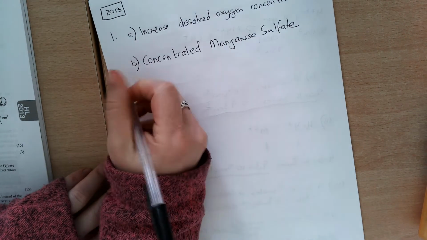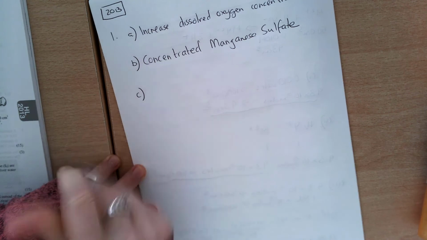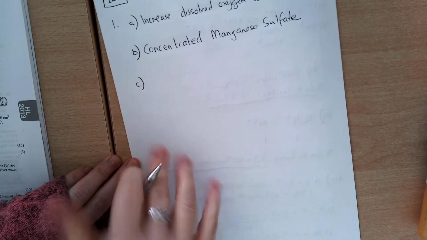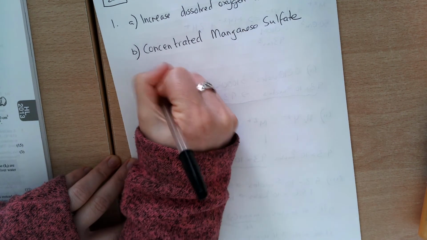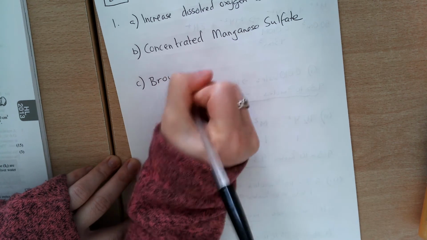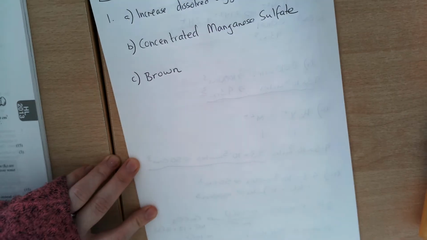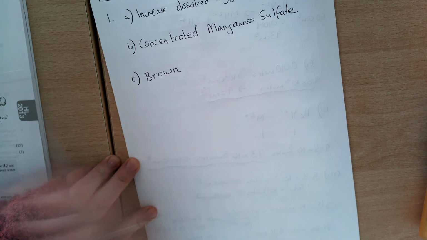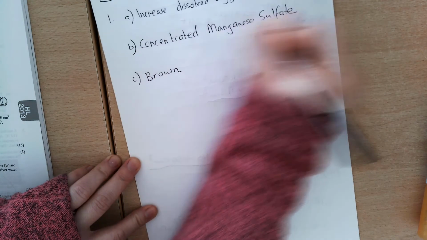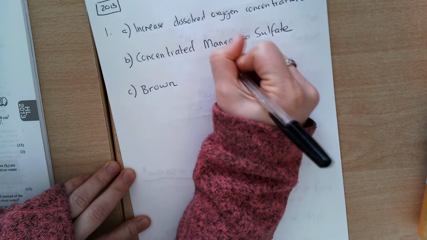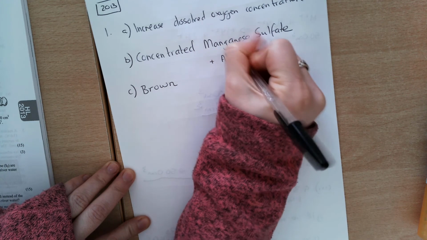Part C, what was observed on addition of the concentrated sulfuric acid followed by mixing? A brown solution. Remember, we have our brown precipitate when I add in my manganese sulfate and my alkaline potassium iodide.